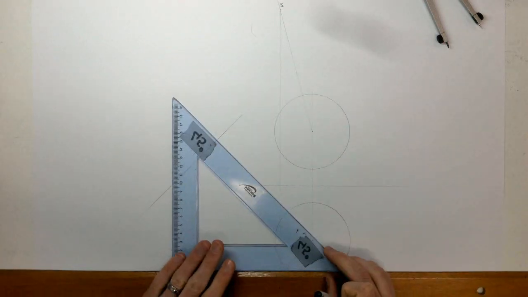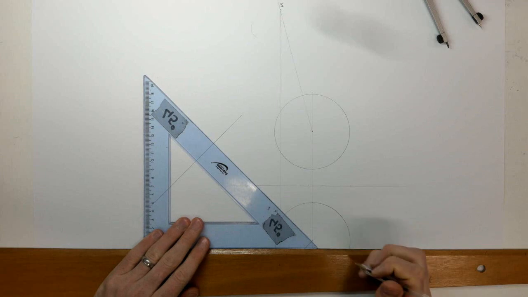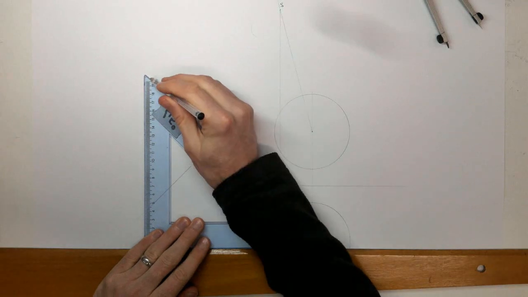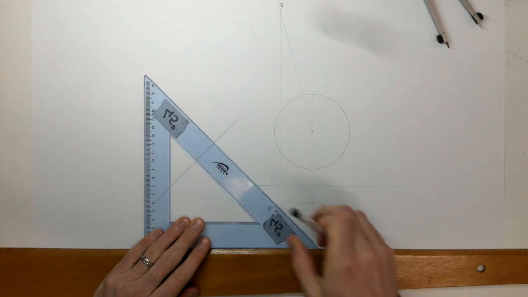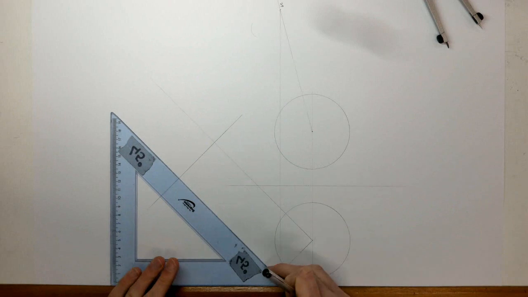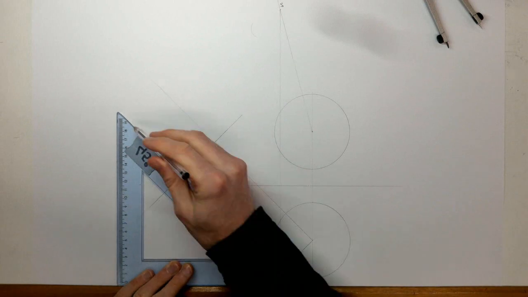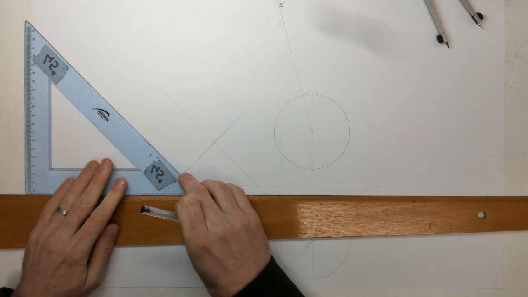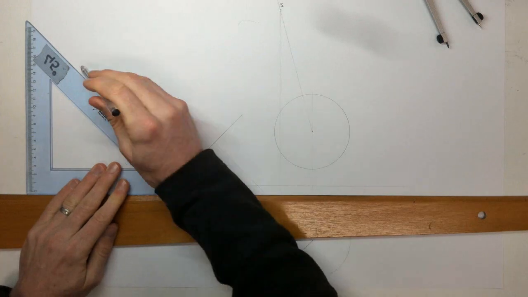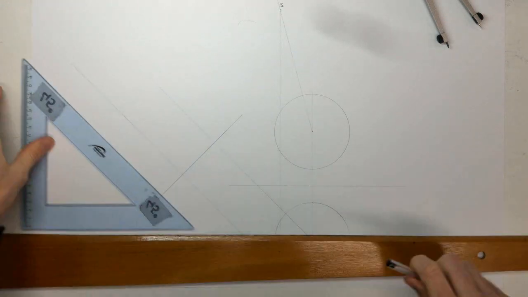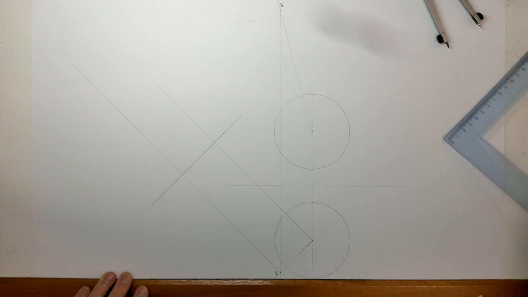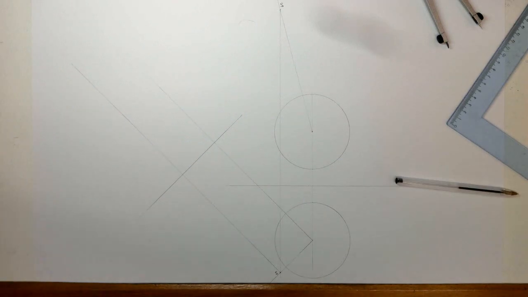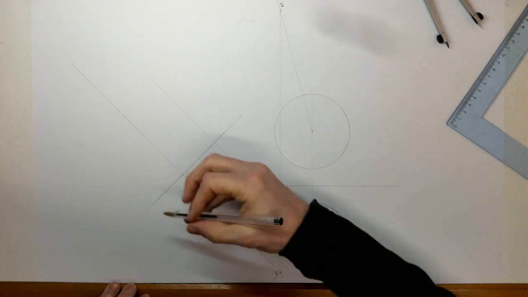XY line. This also. Okay, so this is our X1, Y1.